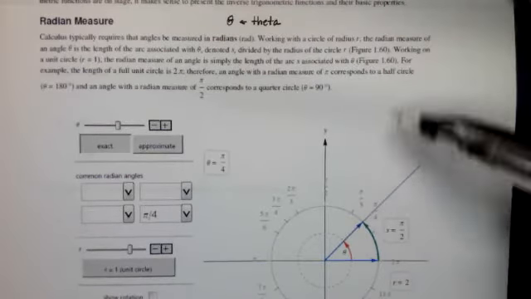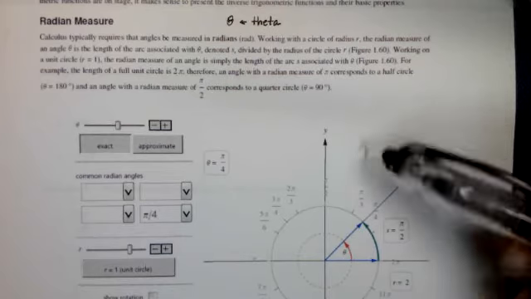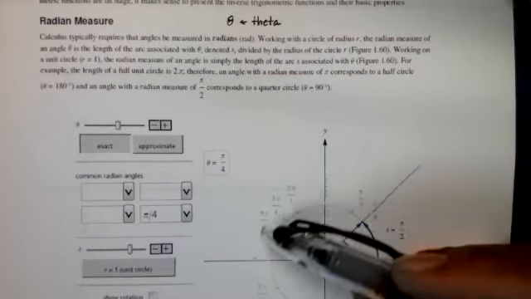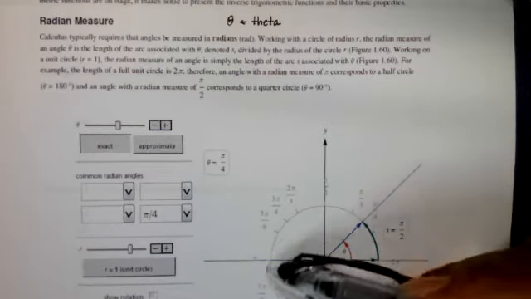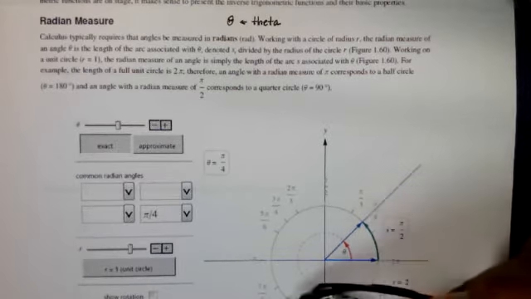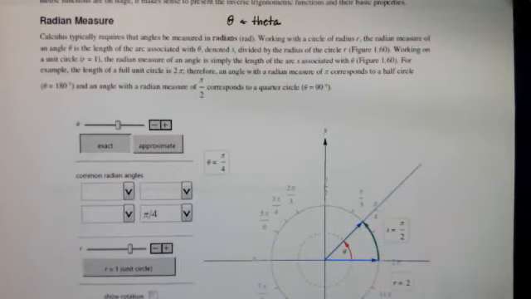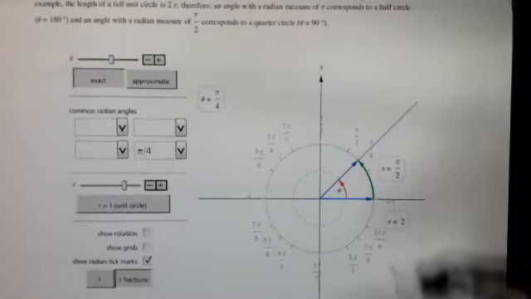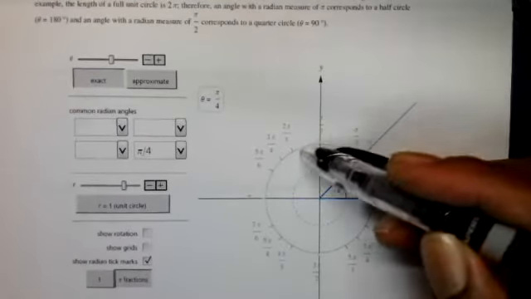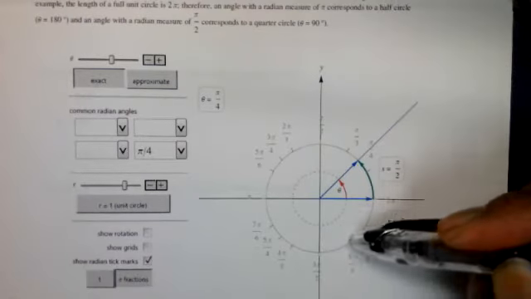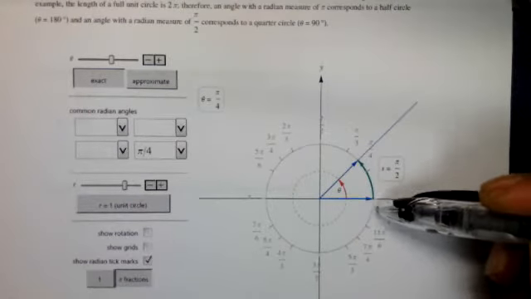Also, the length of the full circle, all the way around, is 2 pi, because you go from 0 all the way to pi, and then again another pi. That's 2 pi.